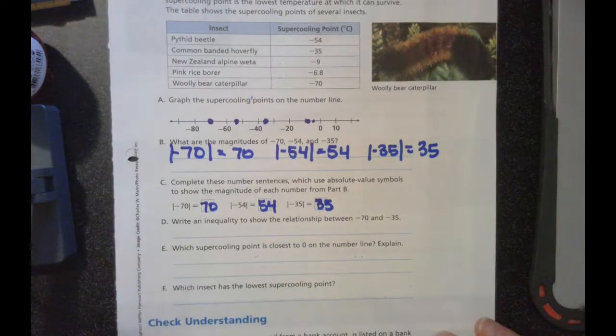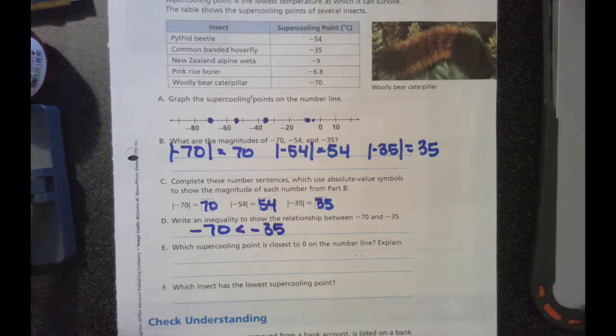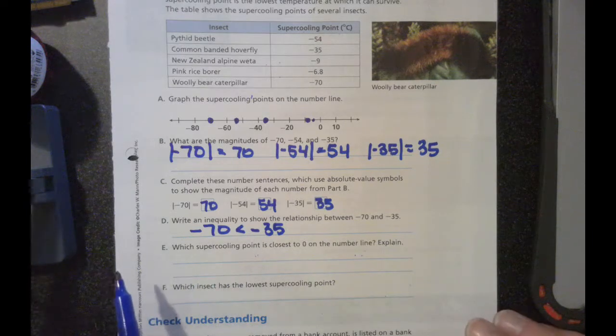Question D. Write an inequality to show the relationship between negative 70 and negative 35. And this is when you will use greater than or less than. So I wrote mine to show that negative 70 is less than negative 35 because negative 70 is farther to the left on the number line than negative 35.